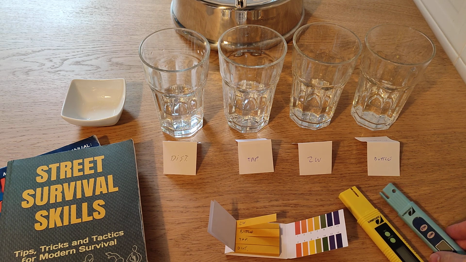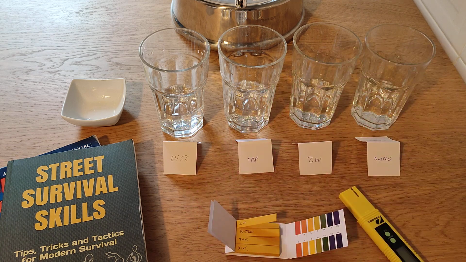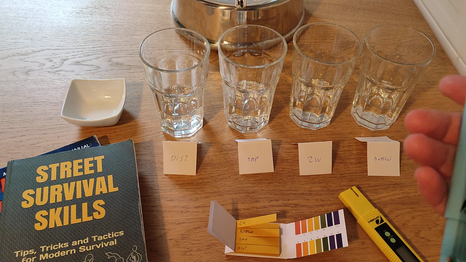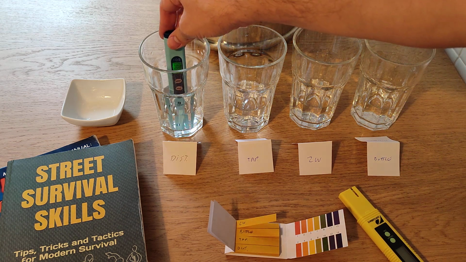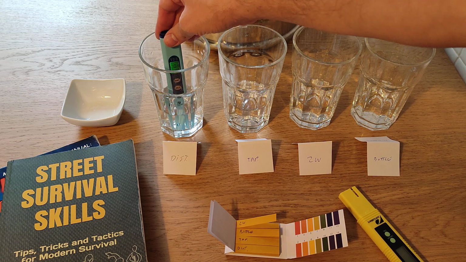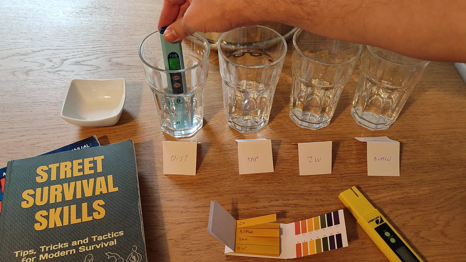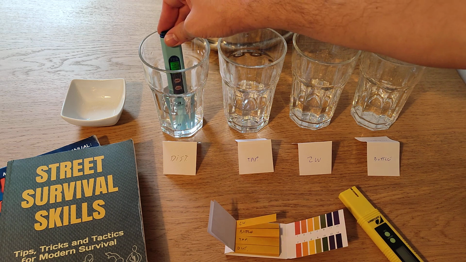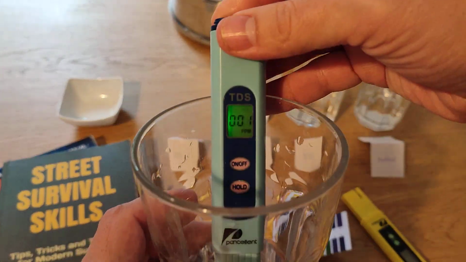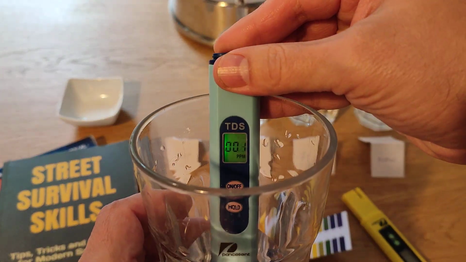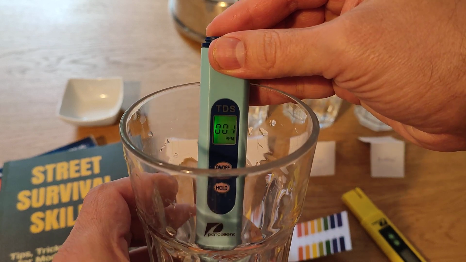So let's start with the TDS meter. This is going to be testing the amount of solids dissolved in water. Okay, let's turn this thing on. And yes, there's always a possibility of cross-contamination. Let's start with distilled water. It's giving me a reading of 0, or what is it, 1. So yeah, let's get very close to that. Showing the results. Okay, 0, 1. It's giving me 1.